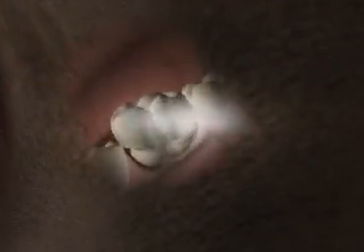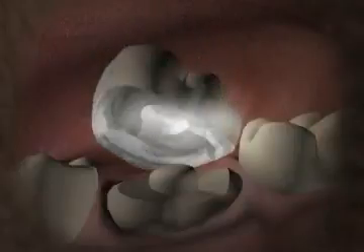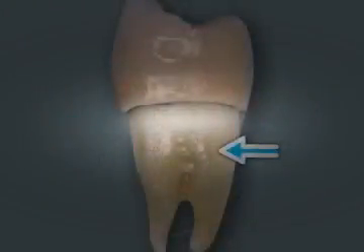The tooth crown is the top part of the tooth, the area which protrudes out of the gums. In layman's terms, the artificial covering that's put over a tooth is called a crown. Here you see a damaged tooth with an artificial crown. There's a difference between the functional and aesthetic characteristics of a crown.